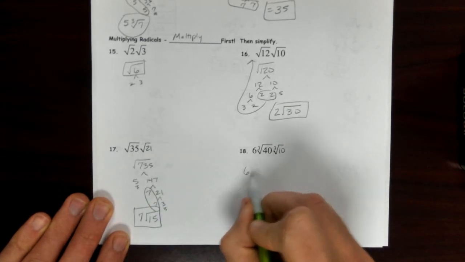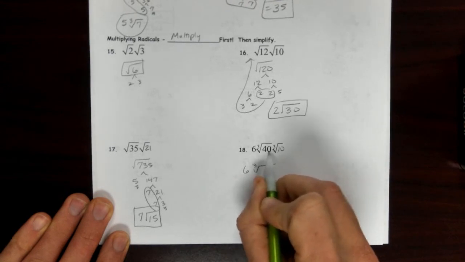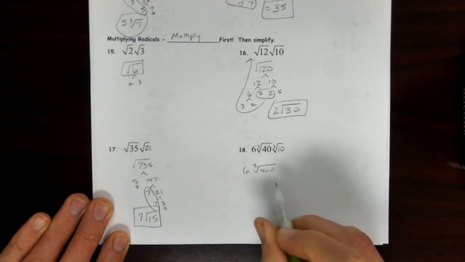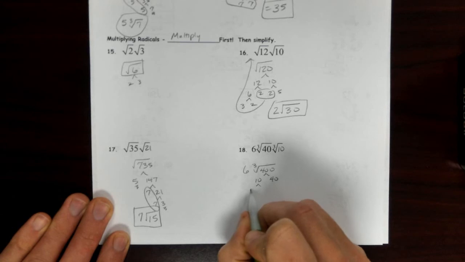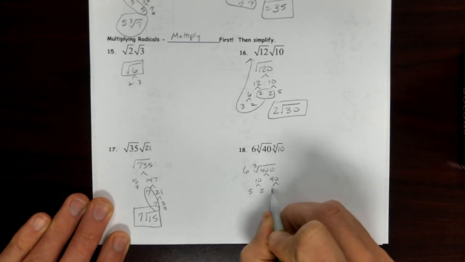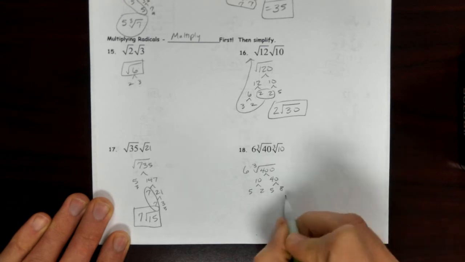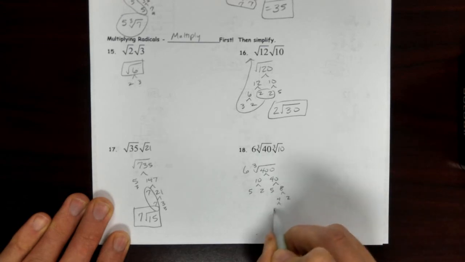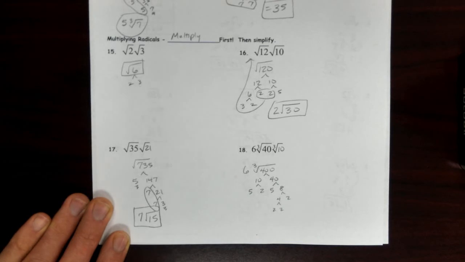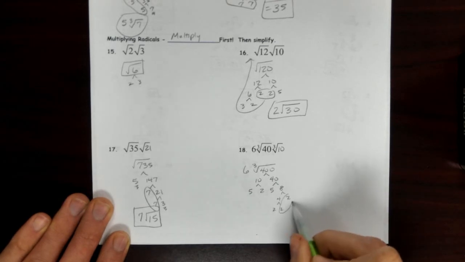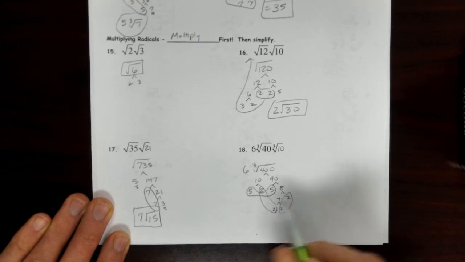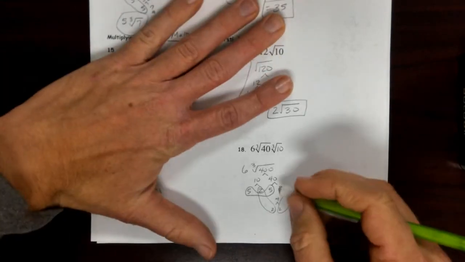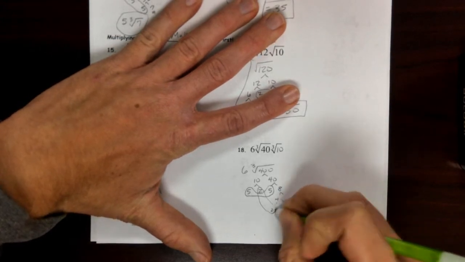Alright, here we've got 6 cube roots of 40 times 10, which is 400. So we can take this, and we can say that's 40 and 10. We can say this is 5 and 2. We can say this is 5 and 8. 8 breaks down into 4 and 2. 4 breaks down into 2 and 2. So once again, we're looking for any pairs that we have. So I've got a pair here. I've got a pair here. And I've got a pair of 5s. So there's no factors that I haven't used. So nothing's going to stay. Oops, sorry. We're talking about the cube root. Let's try this again.